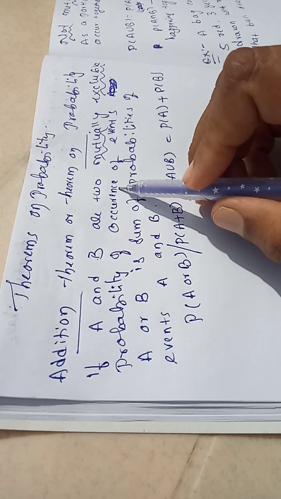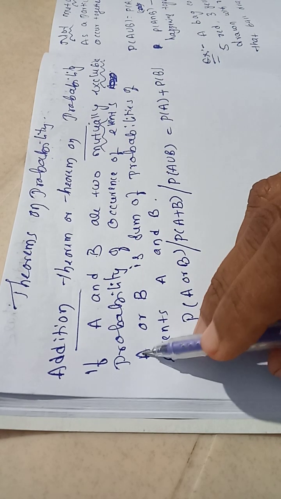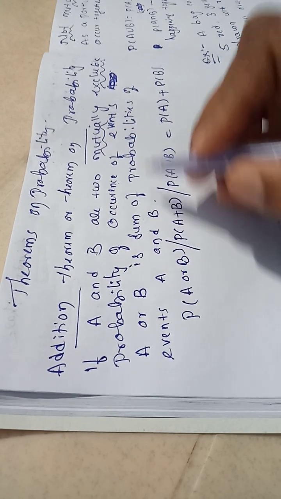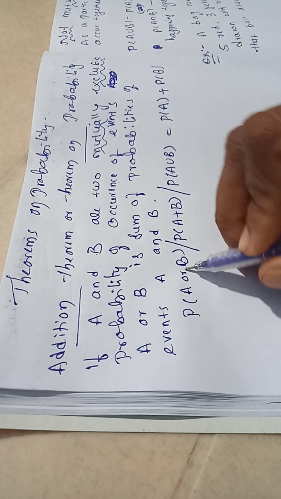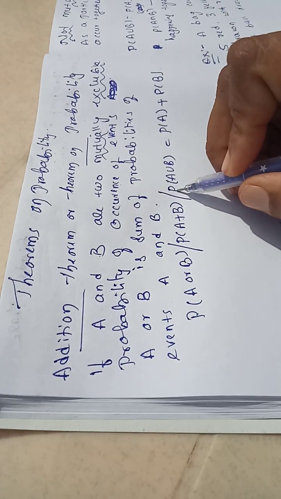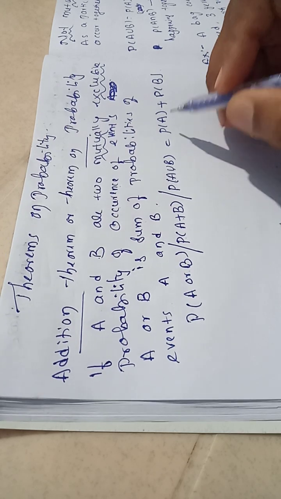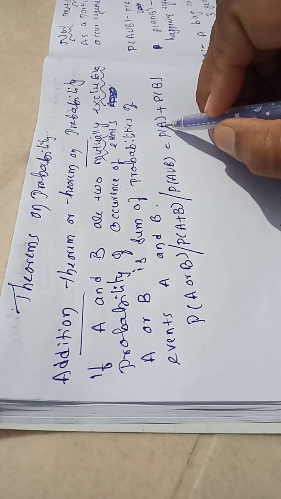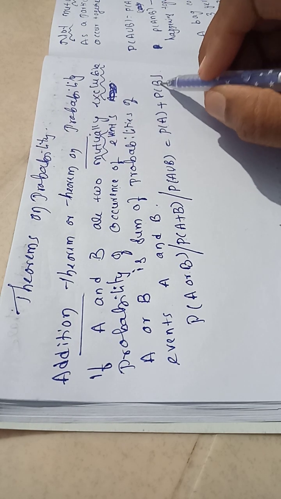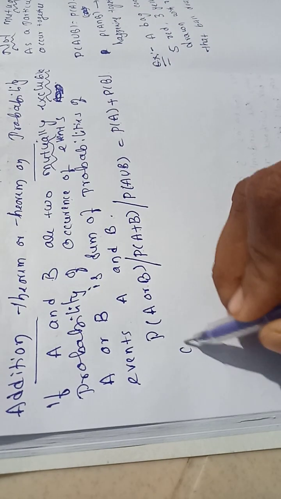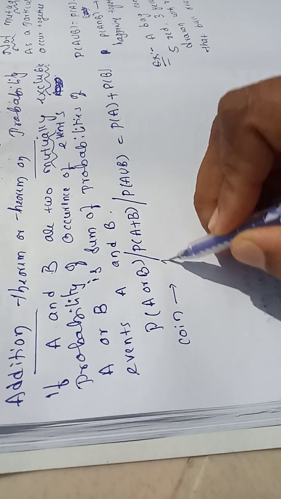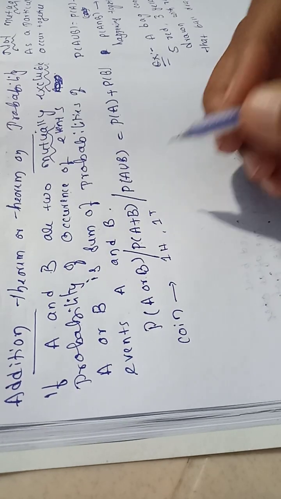then the probability of occurrence of the event A or B is the sum of the probabilities of A and B. That is, we can write probability of A or B, or probability of A plus B, addition we are doing, or the probability of A union B, comes out to be P of A, the probability of A event to occur, plus probability of B event to occur.